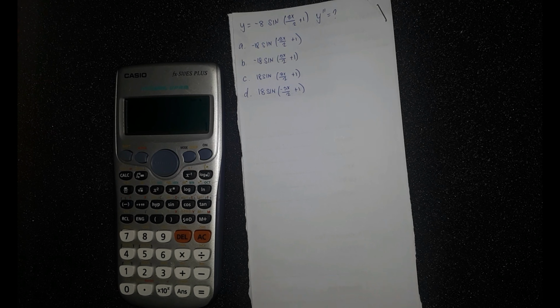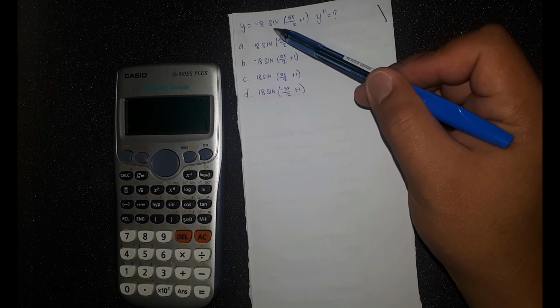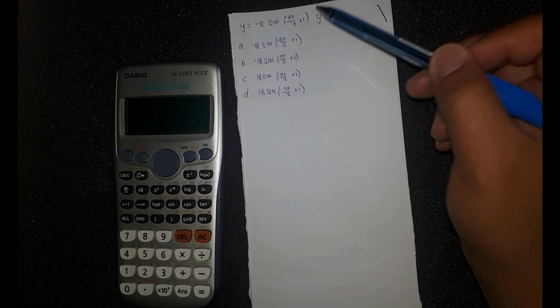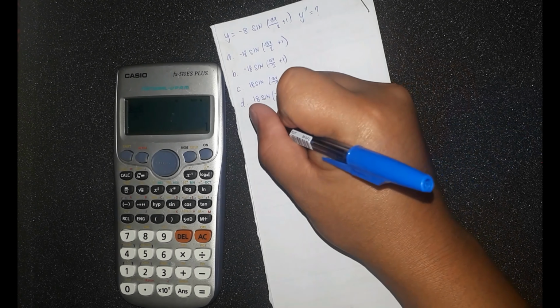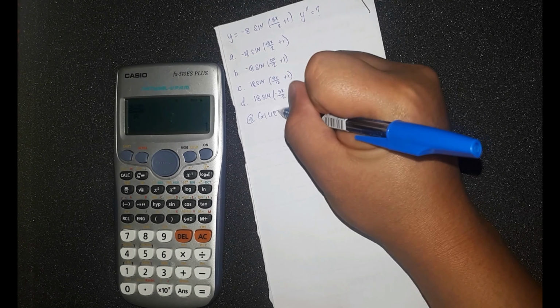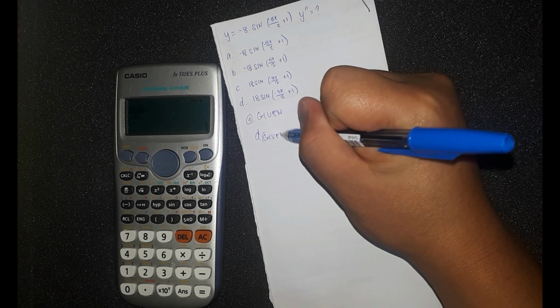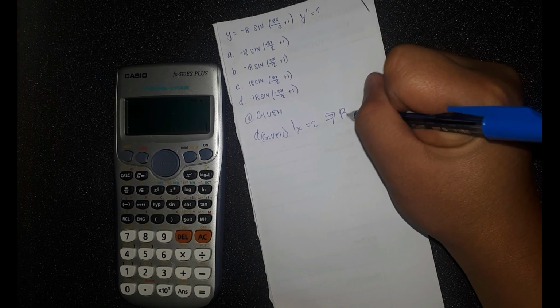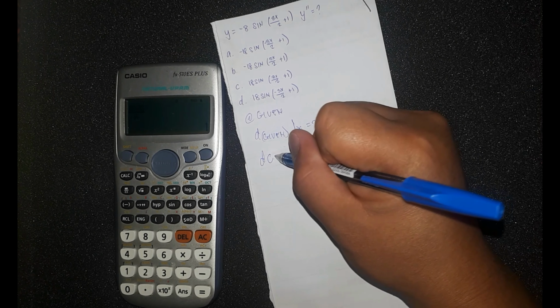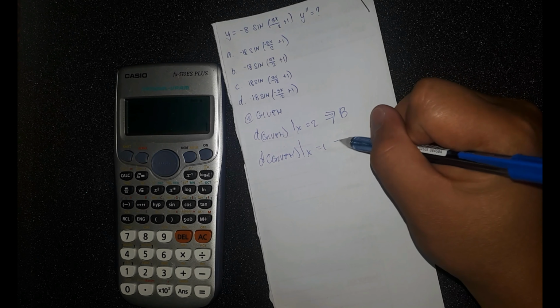Another example for second derivative: we need to find the second derivative of negative 8 sine 3x all over 2 plus 1. So, ganun pa rin. At given, differentiate given at x is equal to 2 is stored to B. Differentiate again the given, x is equal to 1 and store siya sa C.